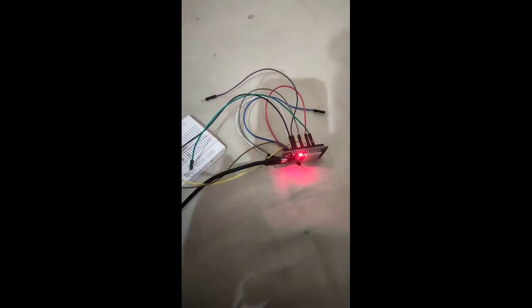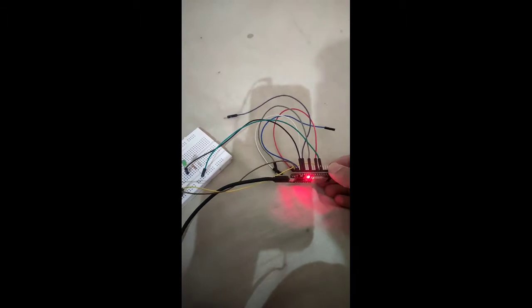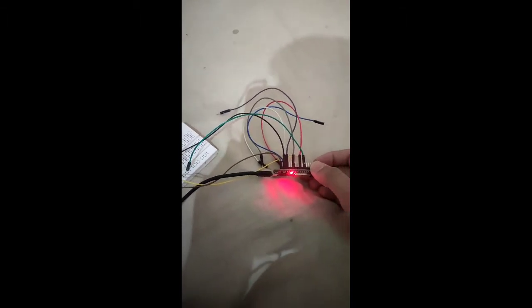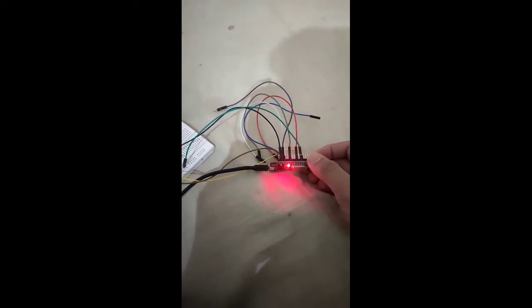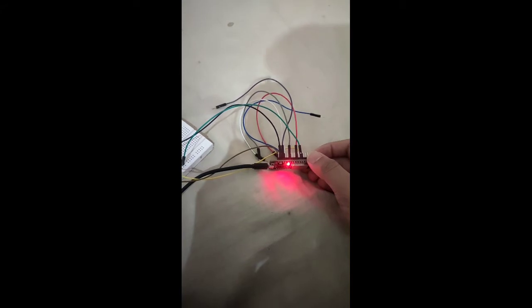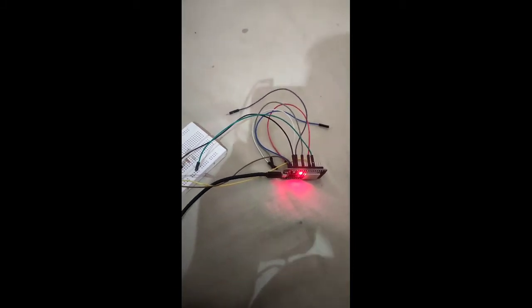So the task for the EndSem was to make an ATM system using ESP32, and we also have to make a bot to communicate with it to provide OTP and to show the balance in the account, the remaining balance in the account after the withdrawal.